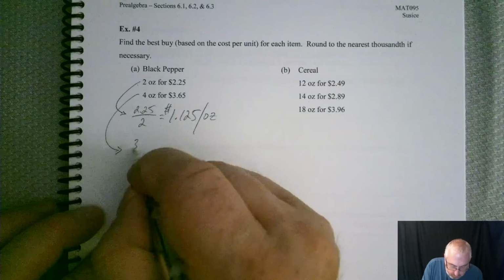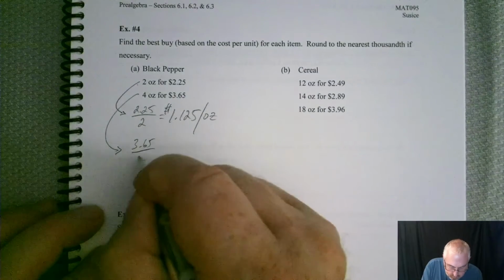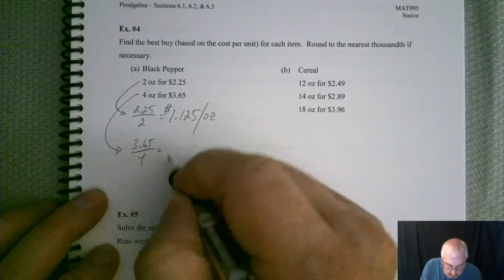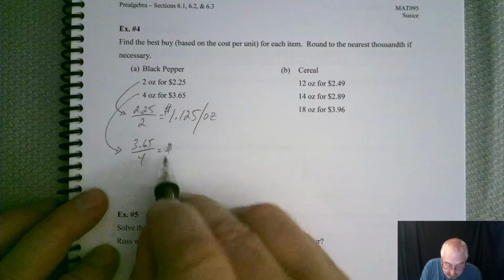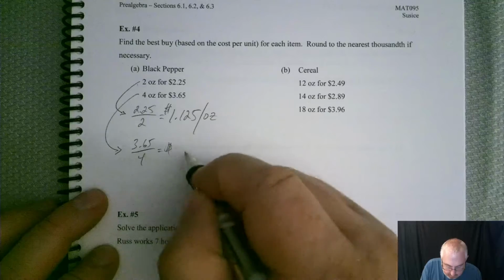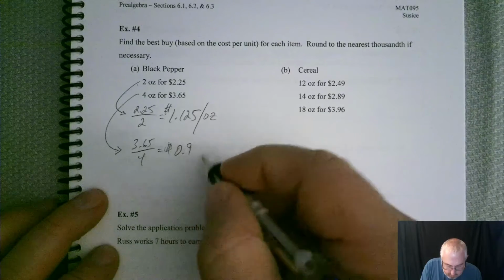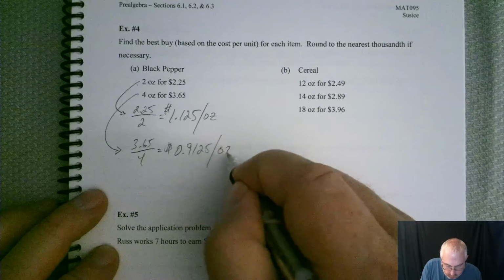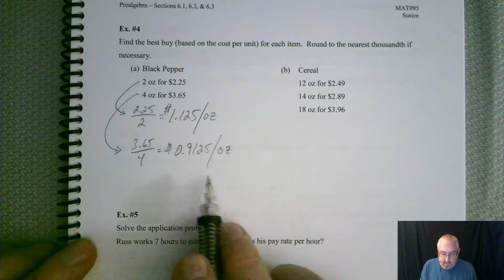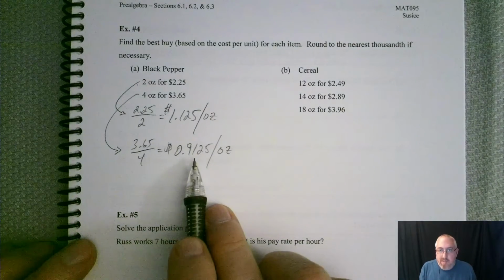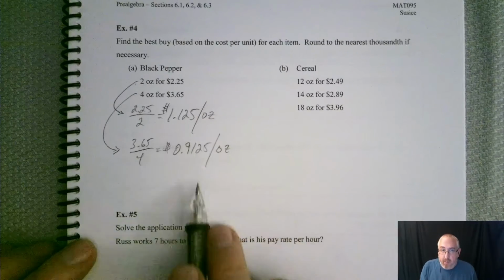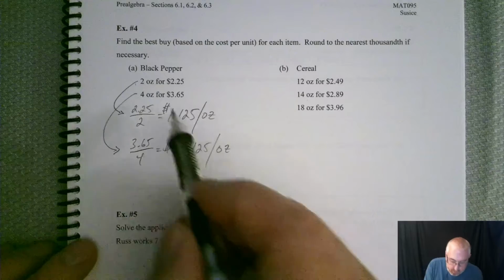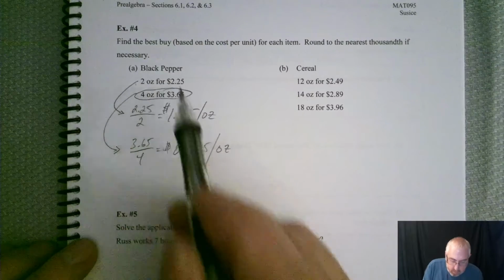Now, if we do the other one, well, we're going to get money again. Well, that goes in 9 times and 125. So in this case, it's a little over 91 cents per ounce. So definitely we can see this one is the cheaper one. So there's the best buy.